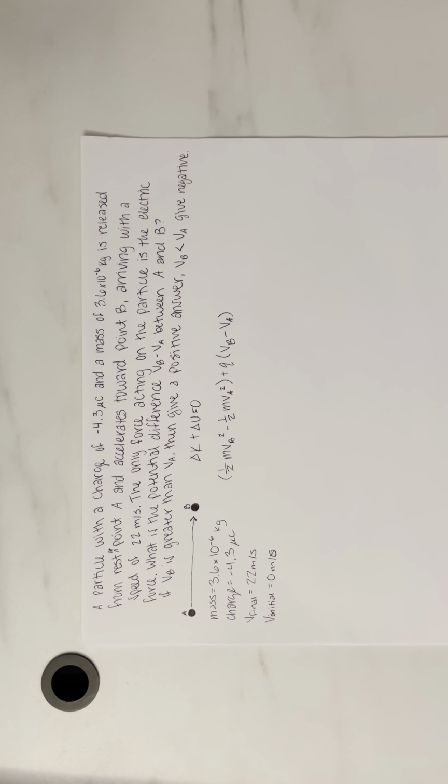So we're going to be doing the equation of a particle with a charge of negative 4.3 and a mass of 3.6 times 10 to the negative 6, released from rest at point A and accelerating towards point B, arriving with a speed of 22 meters per second. The only force acting on the particle is the electric force. We're going to be finding the potential difference between A and B.